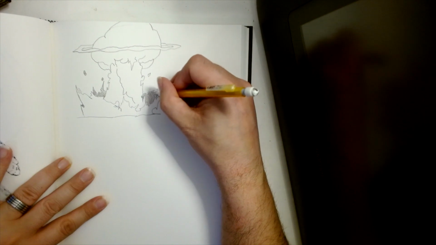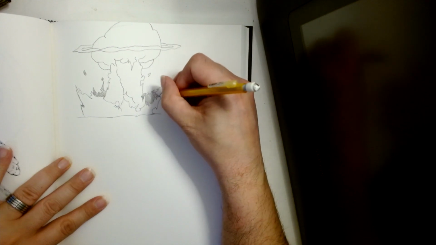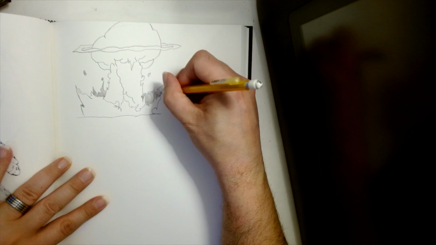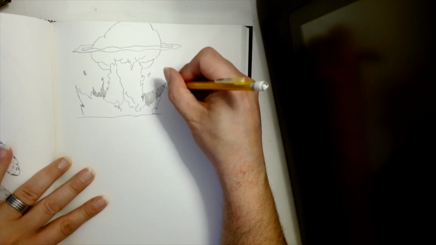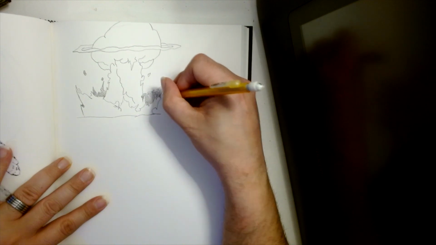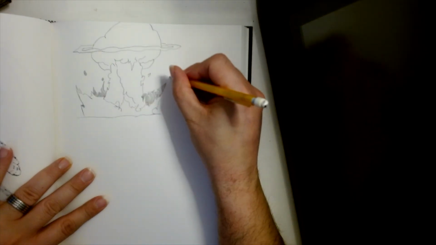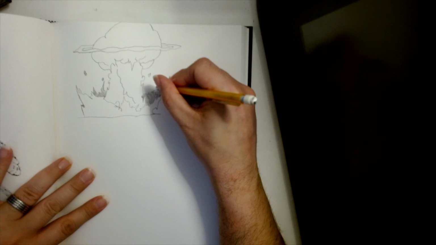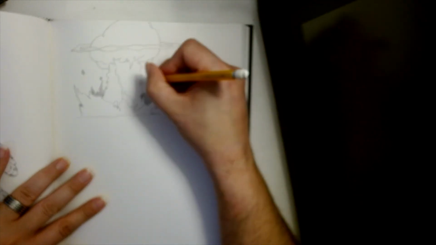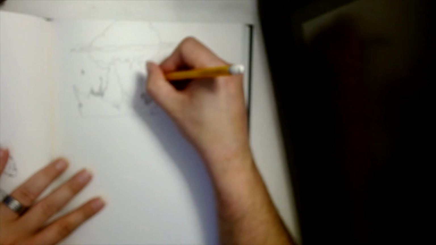Now, obviously, if you color this or do something, that'll help sell it as well too, just by changing the color of everything. But you can see how that's starting to give it some depth. Maybe we can make a few more little explosion things come off. But then for your cloud shapes, you want to do the same thing, right?